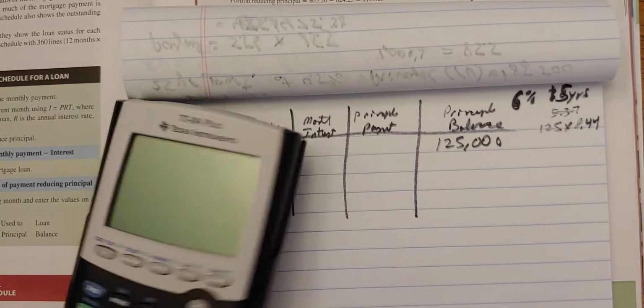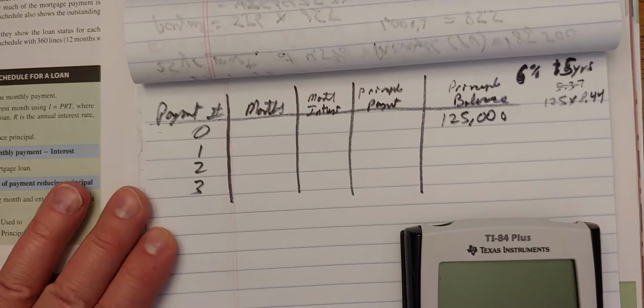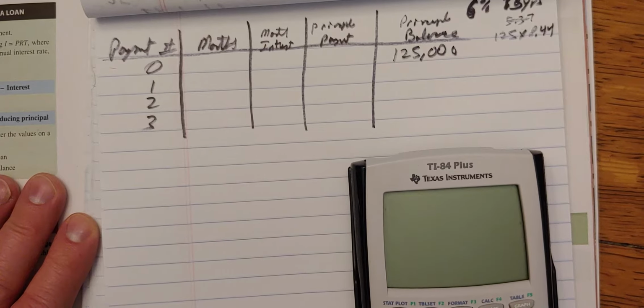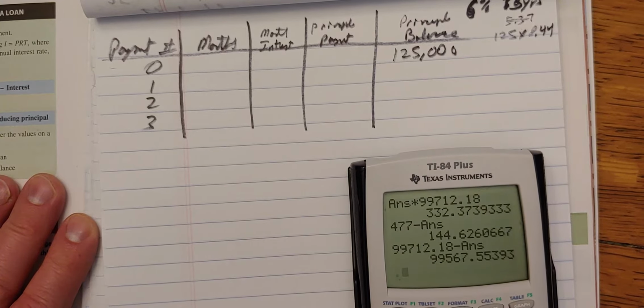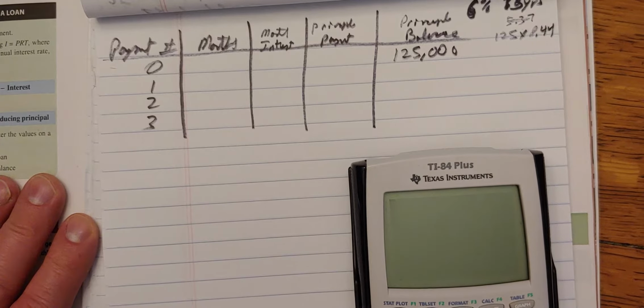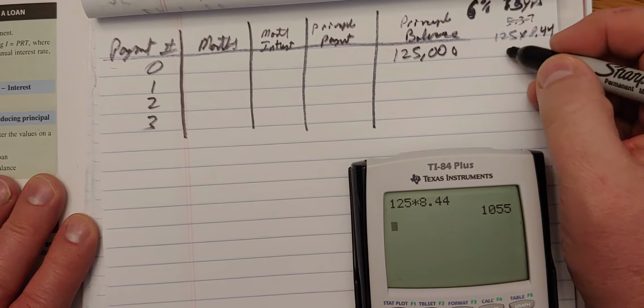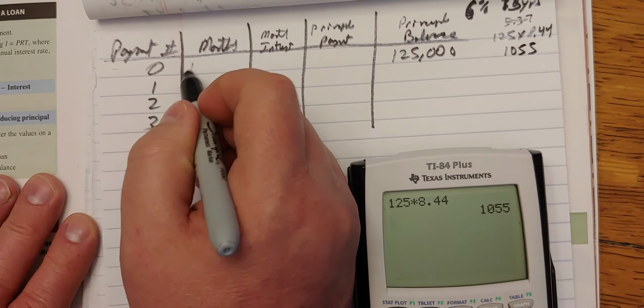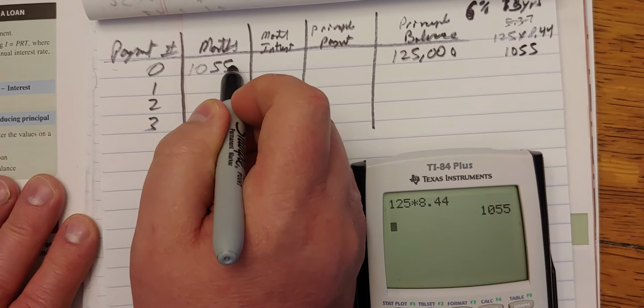Okay, so our calculator, which we're going to need here. So 6%. Nope, let's back up. 125 times 8.44. All right, so our monthly payment is going to be $1,055.